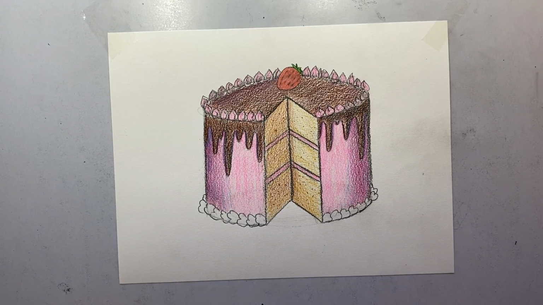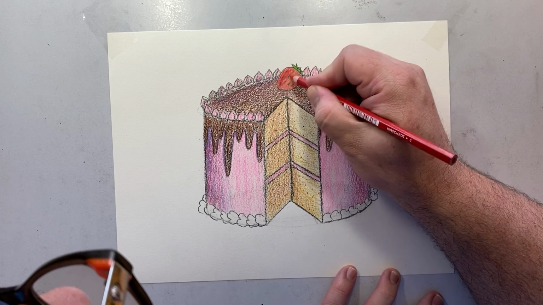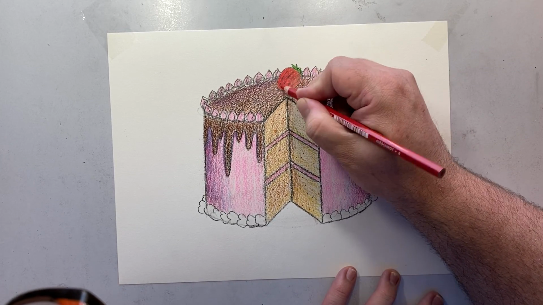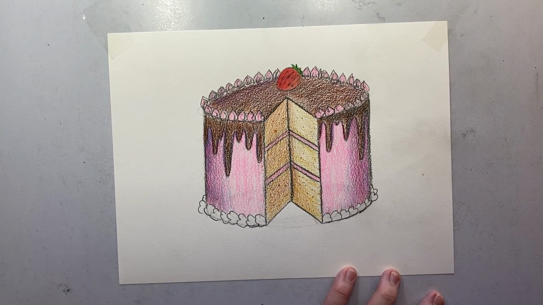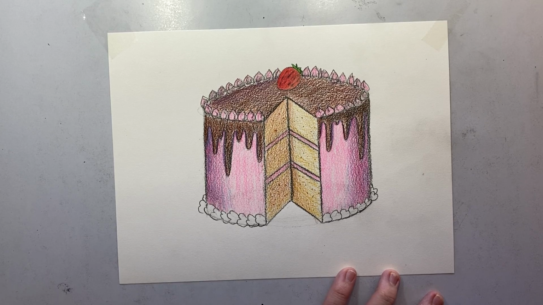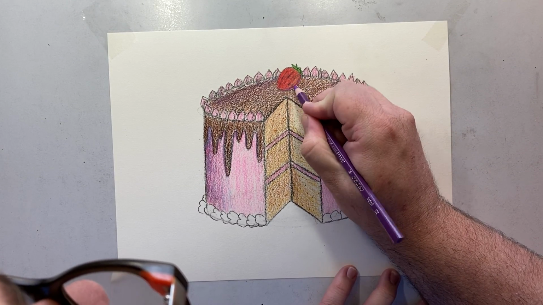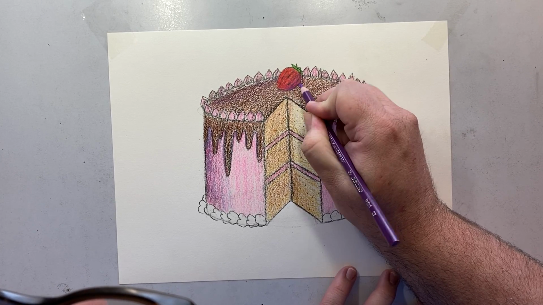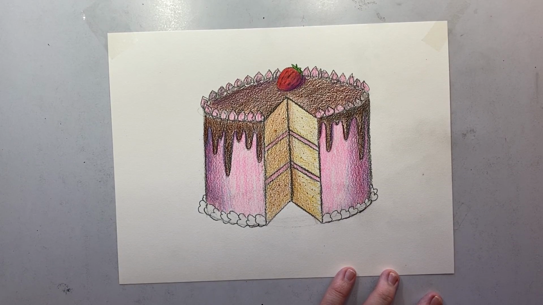So I've got a brighter red, and everything has a shadow, so I'm not going to leave that strawberry out. I'm going to use that purple to start off with. And then some blue.